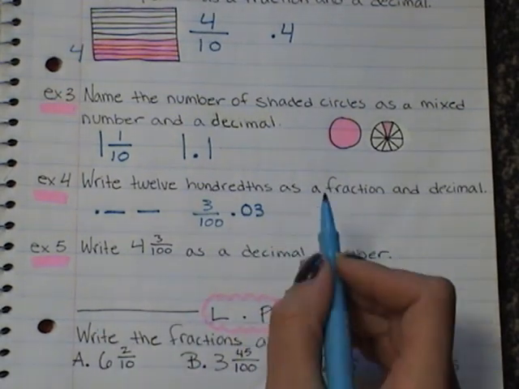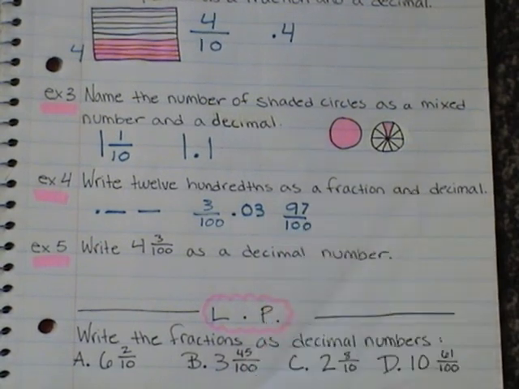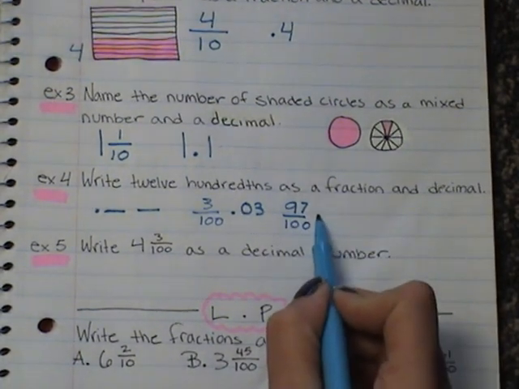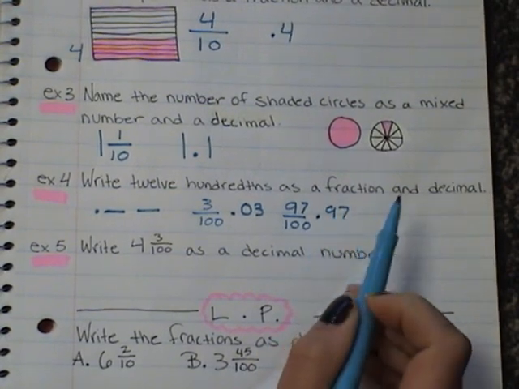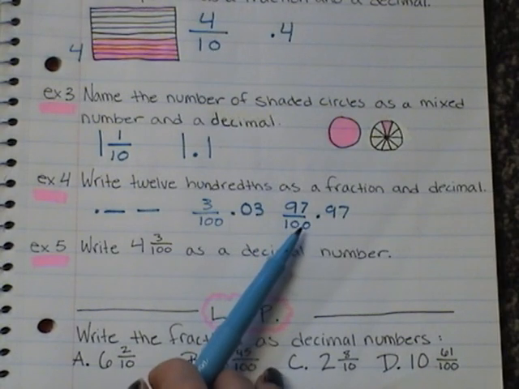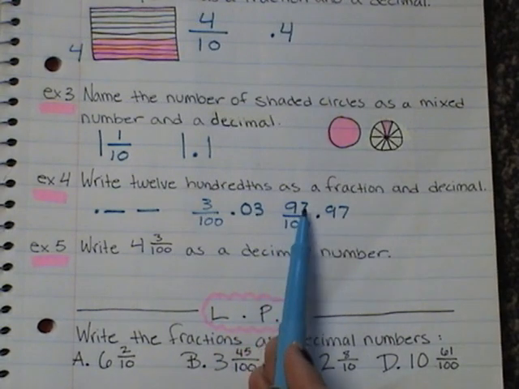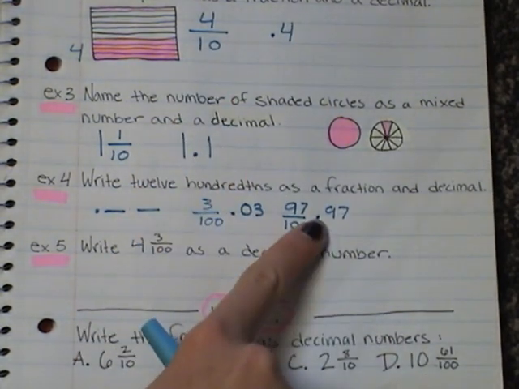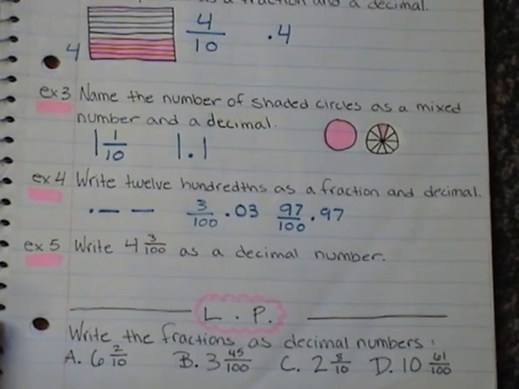Another example, let's say I had 97 over 100. Okay, now because it's 100, I know I'm talking about 2 places after the decimal point. So this would look like my decimal point and then a 9 and a 7. Because 97 is almost 100, it's almost 1, and this decimal is almost 1. So we would read this fraction as 97 hundredths, and we would read this decimal as 97 hundredths. So go ahead and try 12 hundredths as a fraction and a decimal.